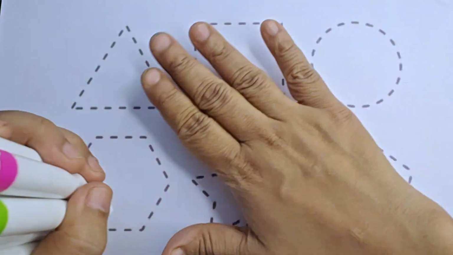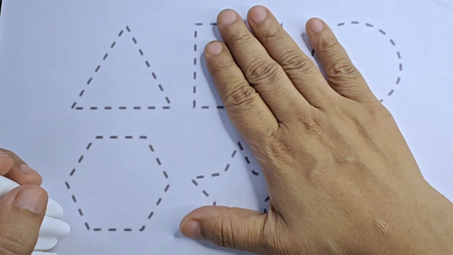Hello kids! In this video we will learn some 2D shapes and also the color names.